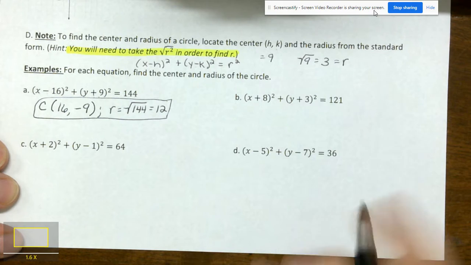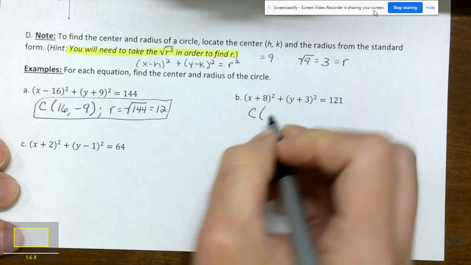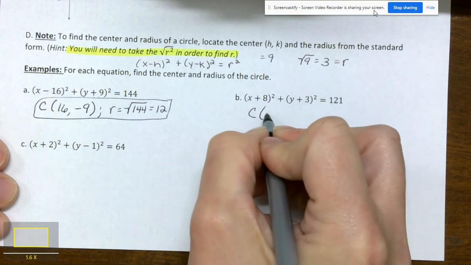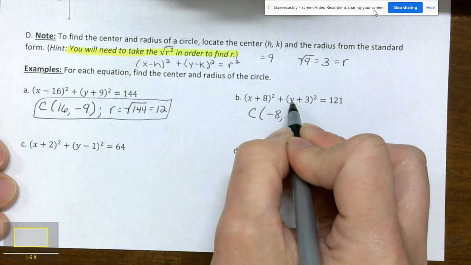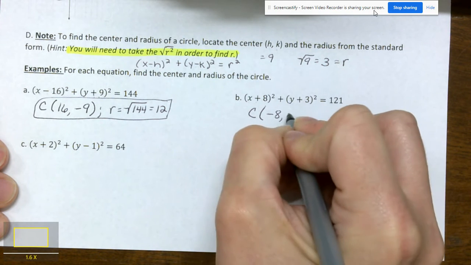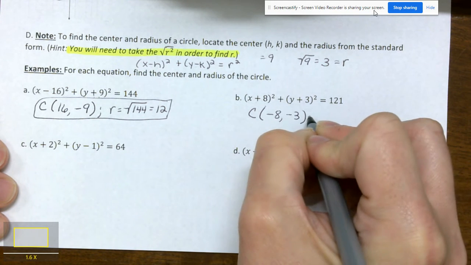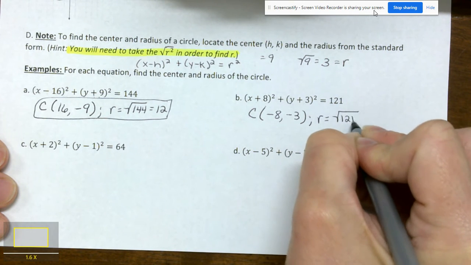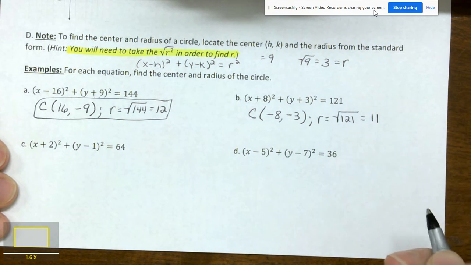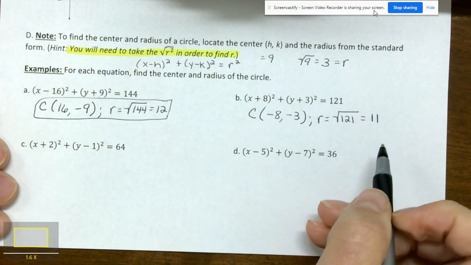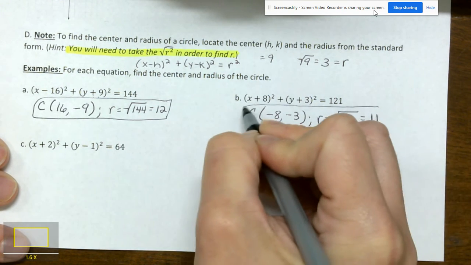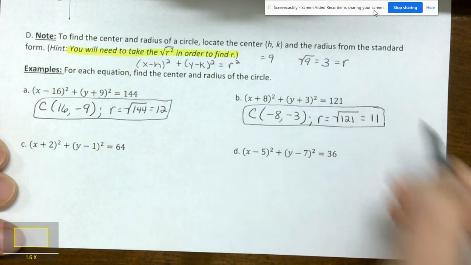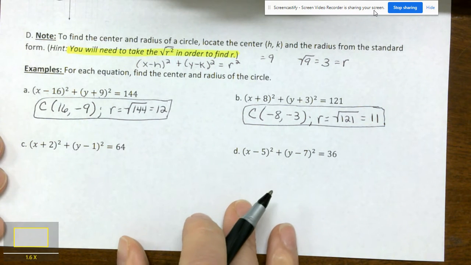Okay, let's look at B. Our center is, it's x plus 8, so that's going to make it a negative 8. And it's y plus 3, so that's going to make it a negative 3. And then our radius is the square root of 121, which is 11. And by the way, if you don't know these squares, you can key them straight into the calculator and it will give it to you. Square root of 121 is 11.